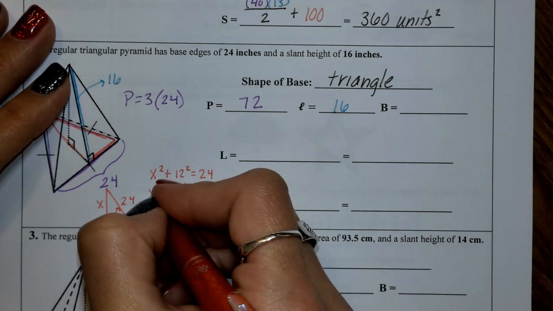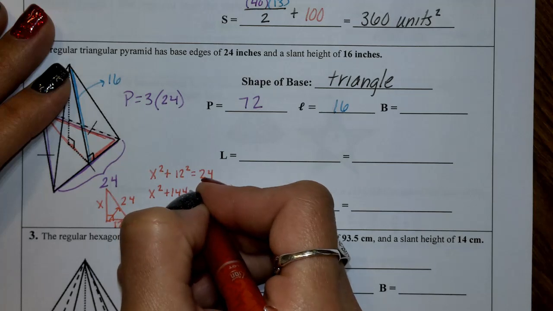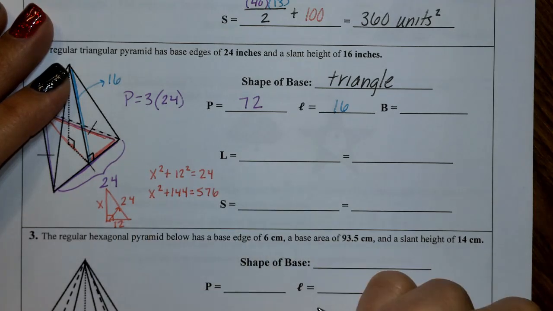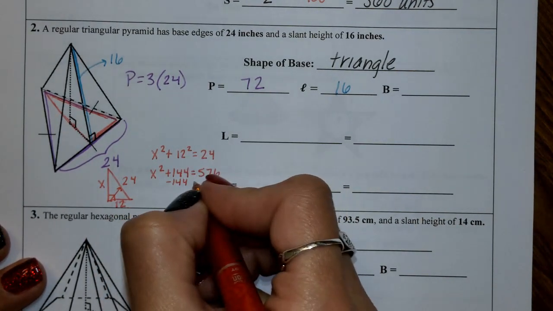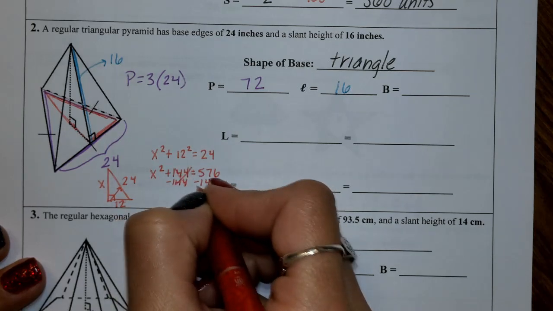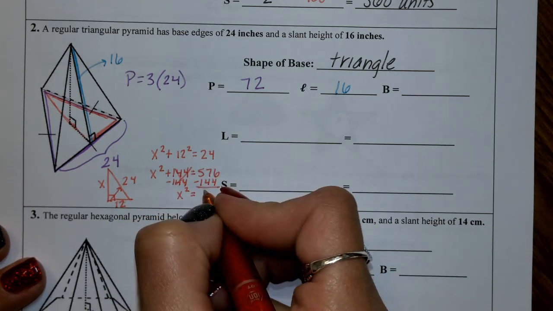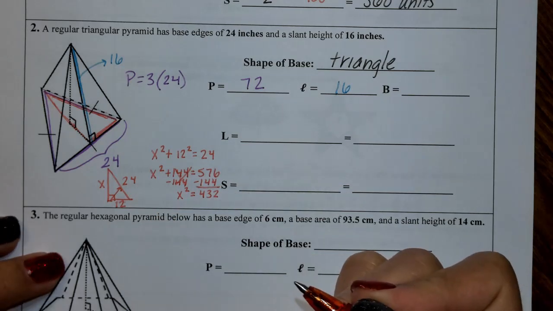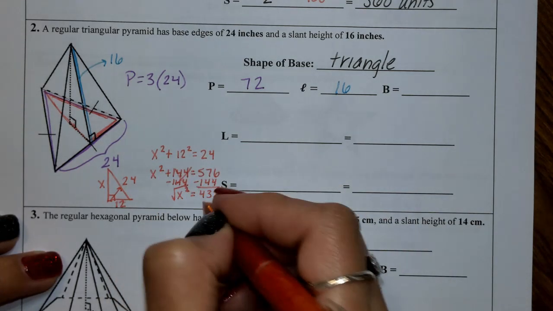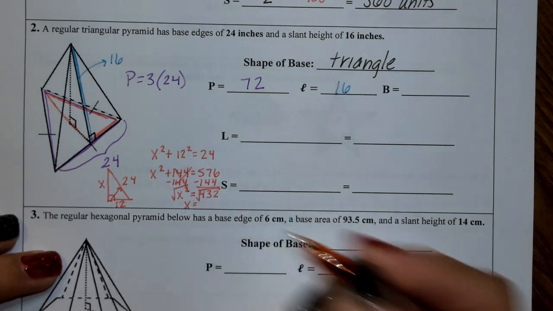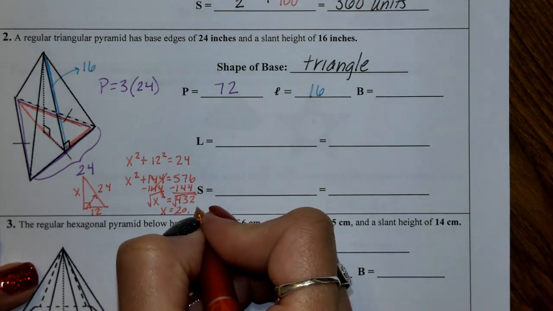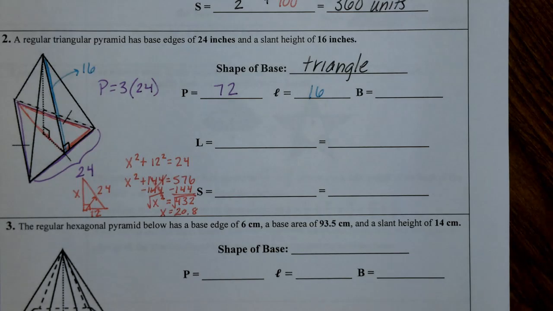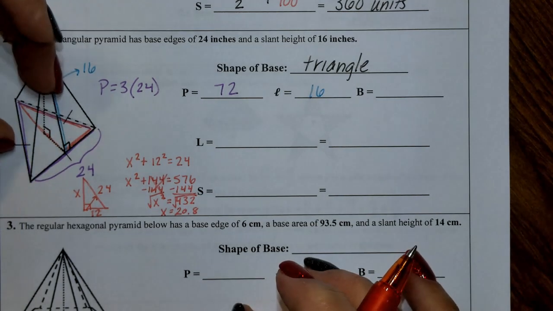Okay, we're going to square both numbers we have. And we need to move the 144 over to the right by subtracting. And I'm running out of room. And then the last step in Pythagorean theorem is always to take that square root. And thank goodness I can write small. It said at the very top, we're going to run everything to the nearest tenth. So this will end up being 20.8.